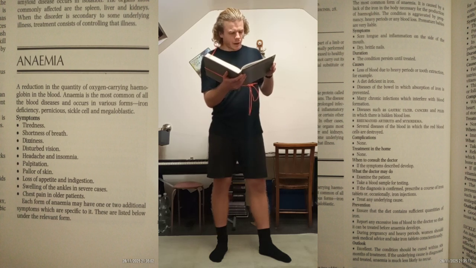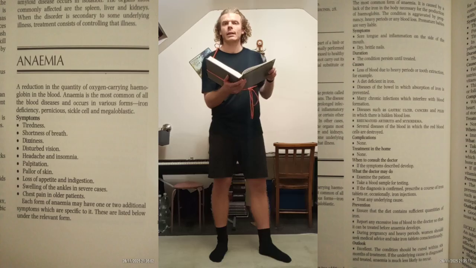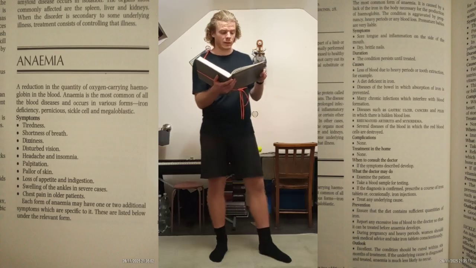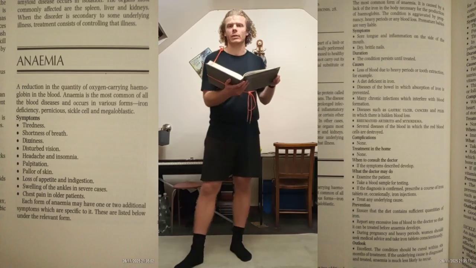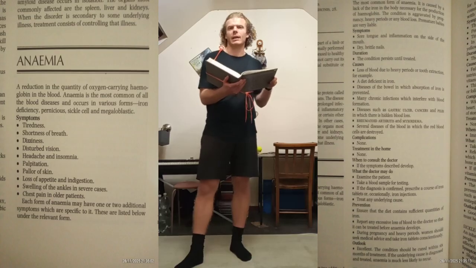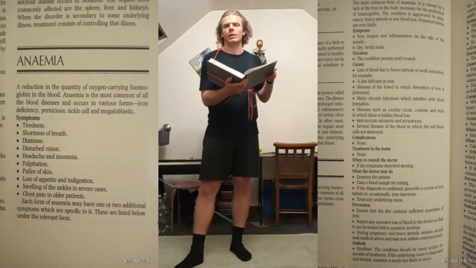Anemia is the most common of all the blood diseases and occurs in various forms. Iron deficiency, pernicious, sickle cell, and megaloblastic. And as I said when we read the introduction to anemia, after all four individually, it sounds to me as if there would be a 5th, 6th, 7th, 8th, 10th one, just not listed here or not found yet.